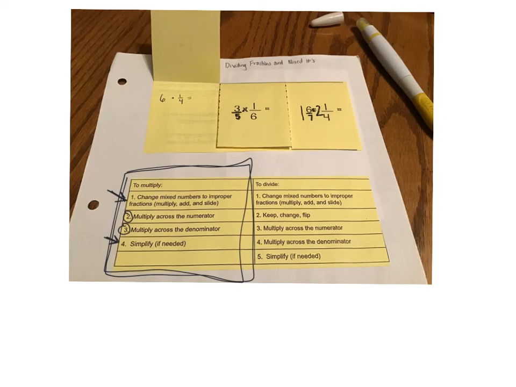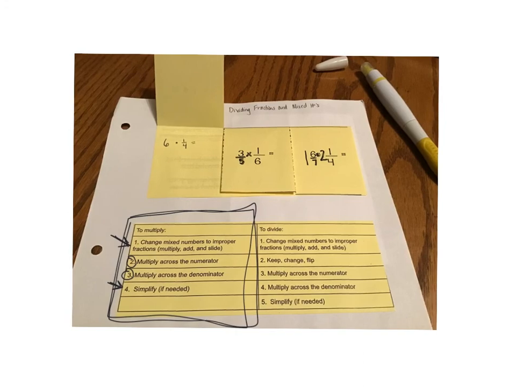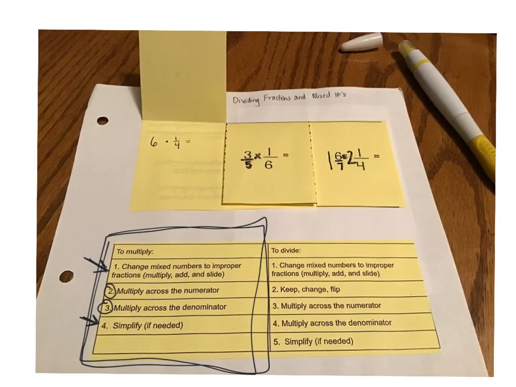You are going to go ahead and open the first flap, and it says 6 times 1/4. So in that flap, I am going to write the problem, and I did that for you to show you. We're going to take 6 times 1/4. My first step tells me to look to see if I need to change my mixed numbers to improper fractions. Well, I don't have any mixed numbers, but I do see that I have the whole number 6. So I'm going to take that 6 and put it over 1 to make it a fraction.